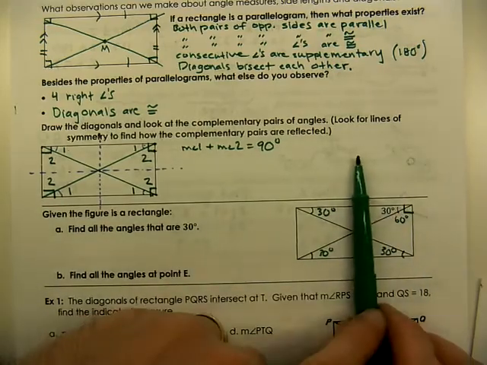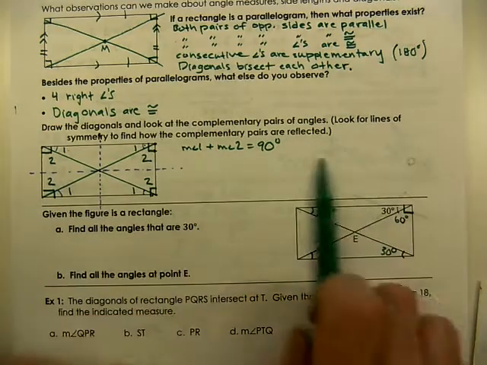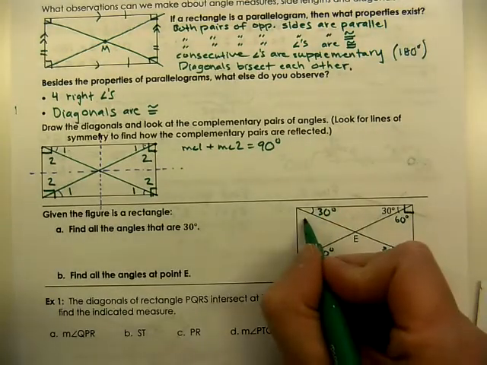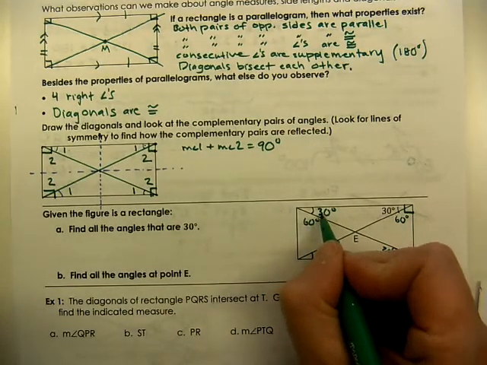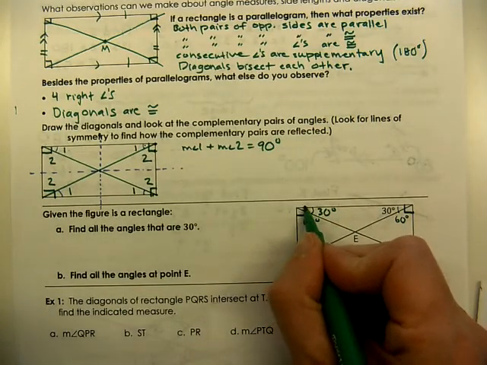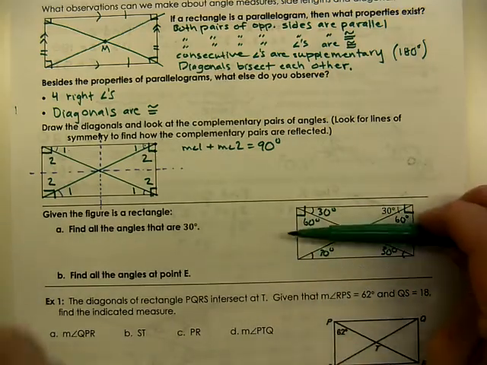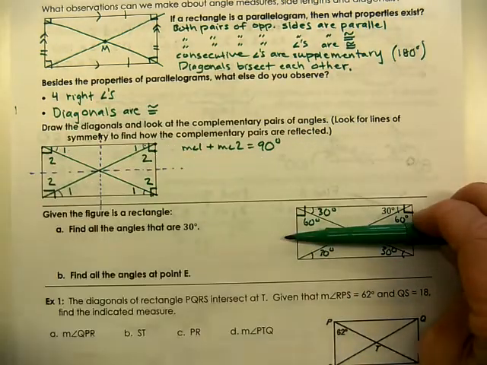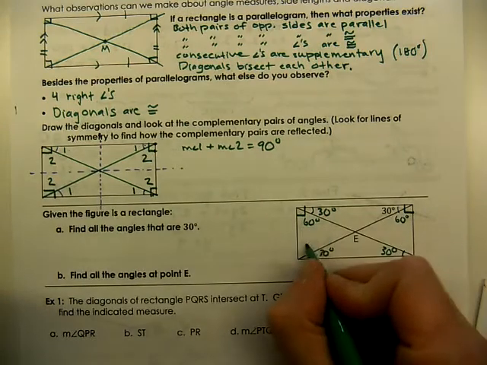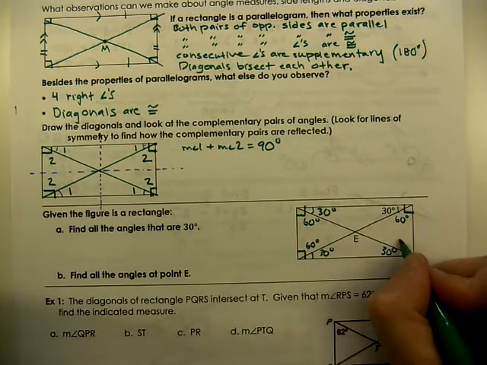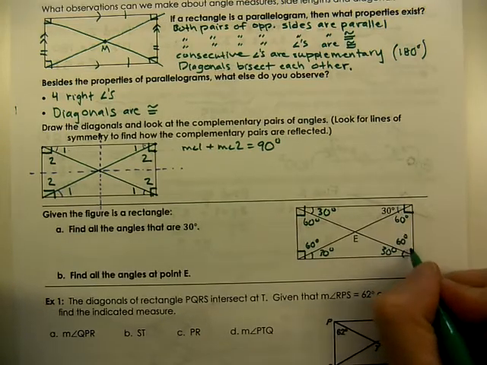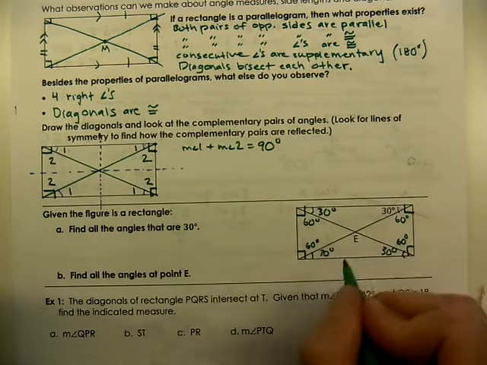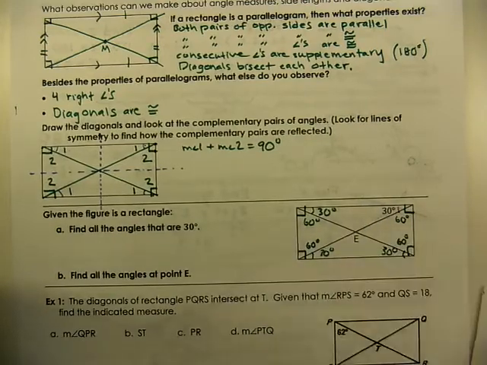Again, if you use your line of symmetry, you can reflect the right side to the left side. So the 60-degree angle is also found here. And sure enough, 60 plus 30 adds up to 90. You can take the top side and reflect it to the bottom side. So that means this 60-degree angle shows up here. Sure enough, 60 plus 30 adds up to 90. 60 degrees is here as well. Right, so you can very quickly find what those angles are by using your lines of symmetry.